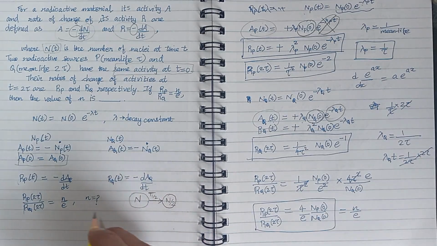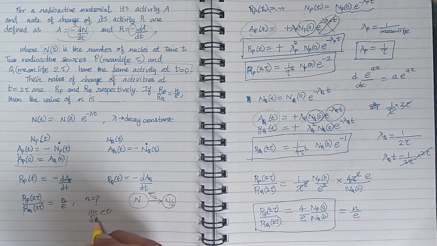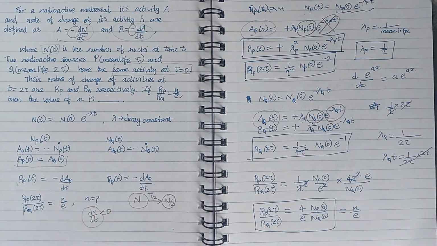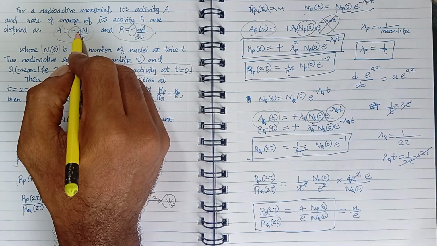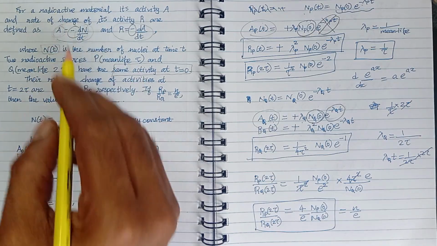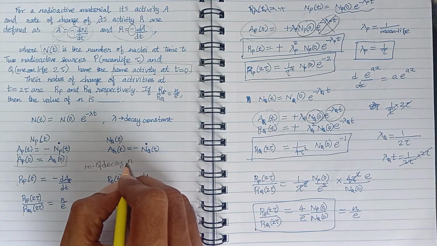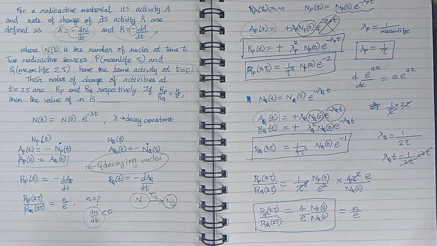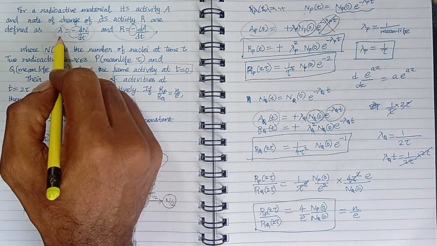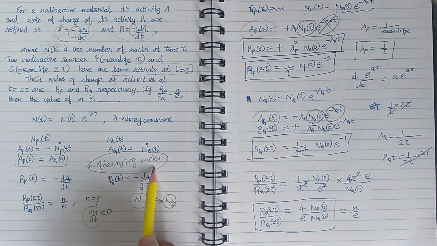Now you see this dN by dt is going to be negative always, because the number of nuclei is decreasing with respect to time, and that too exponentially decreasing. So that's why we always have dN by dt less than 0. Now the reason why we define activity as minus dN by dt is that activity is actually the number of decaying nuclei, that is the decreasing nuclei with respect to time. Why we are interested in this quantity is because this activity is used to measure the radiation. So the number of decaying nuclei, right, they are the ones that contribute to the radiation.